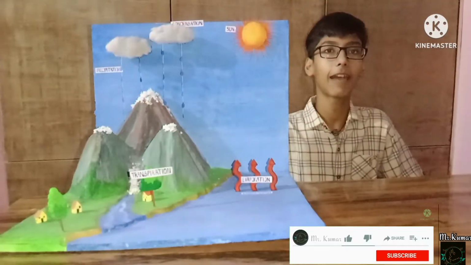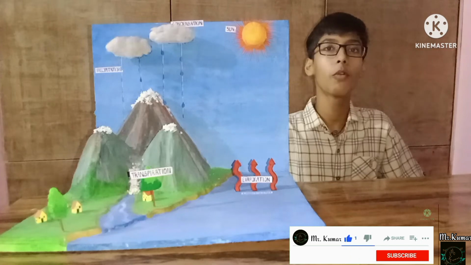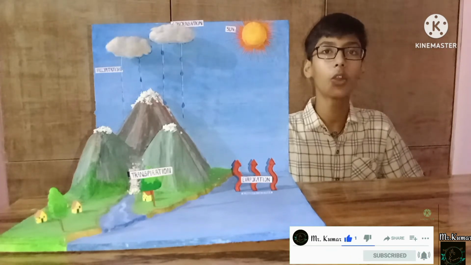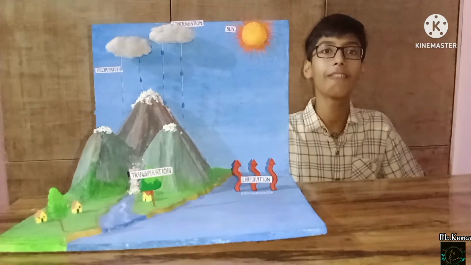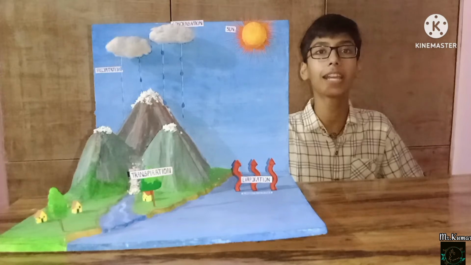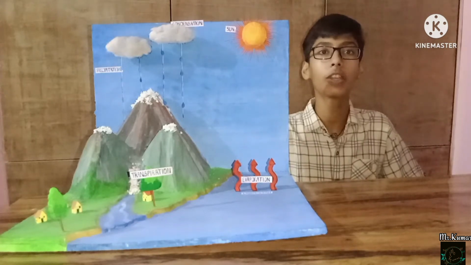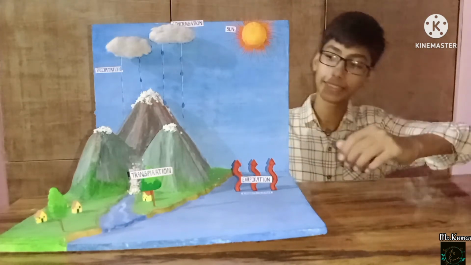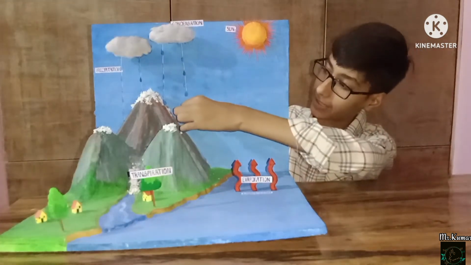In the third step, when more water droplets gather inside the cloud and it cannot hold the water anymore, the cloud becomes heavy and changes into the black cloud. Now, as the cloud cannot hold the water, it falls on the earth in the form of rain. This is called precipitation. You can see, this is rain.